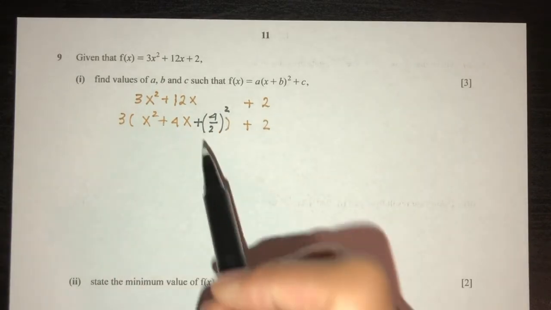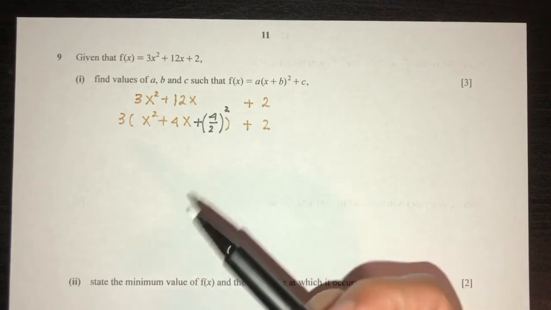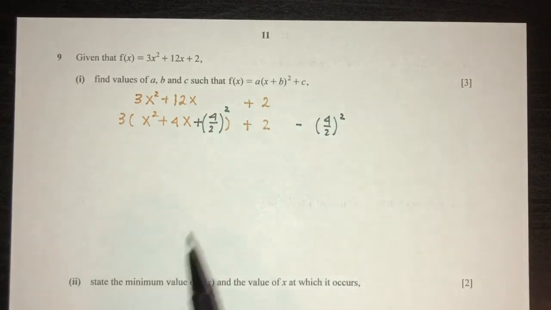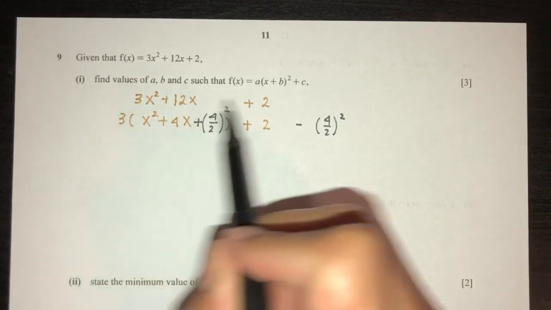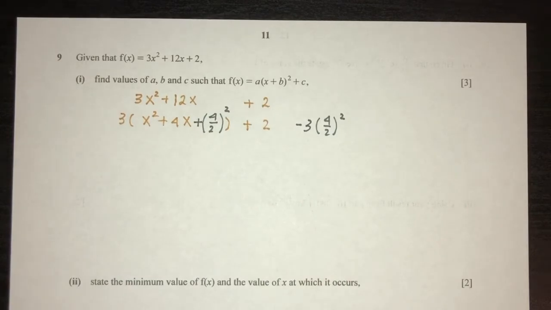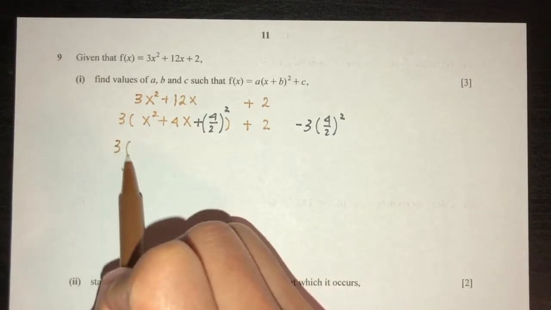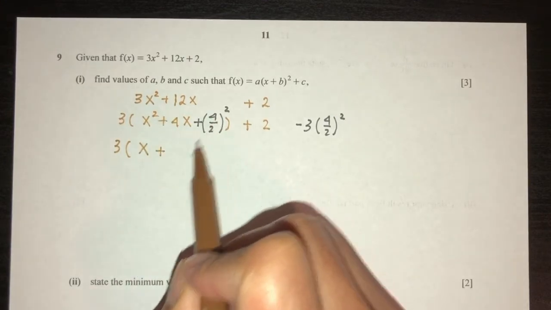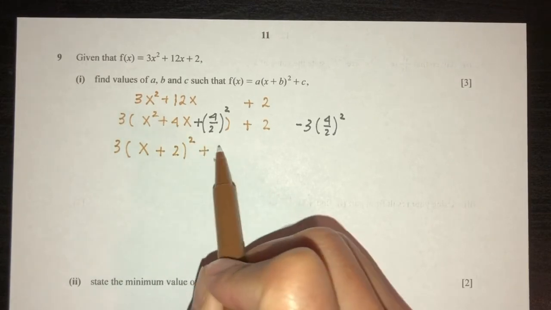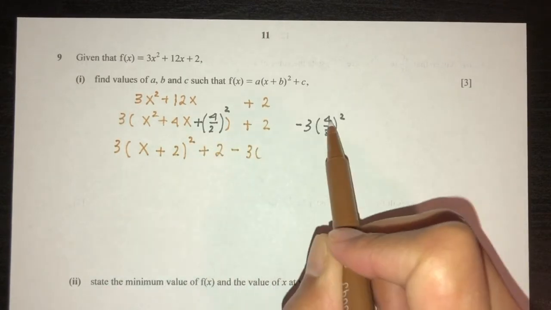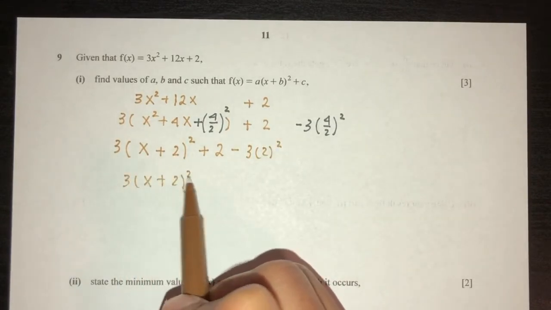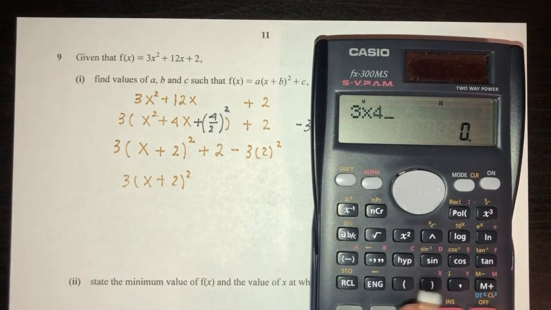So now, when you add a number, you also have to minus the number, so your equation does not change. So minus 4 over 2 squared. But since it was inside the bracket, you have to take out the 3 with it as well. So right now you have 3 here. x will be x, plus will be plus, and this inside value will be 4 divided by 2, which is 2, squared. Plus 2 minus 3 times 2 squared. So 3 times (x plus 2) squared. What is 3 times 2 squared, which is 12? 2 minus 12, it will be minus 10.